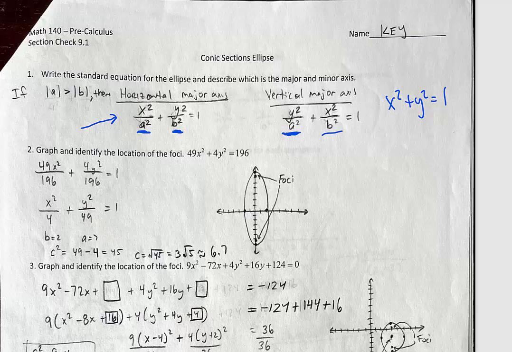So it doesn't matter the order here. Notice this is addition, so the way these equations are written, x squared is first here, and y squared is first here. Well, that doesn't matter. What matters, since it's addition, is whichever has the larger value under it is going to be stretched more, and that will be the major axis.